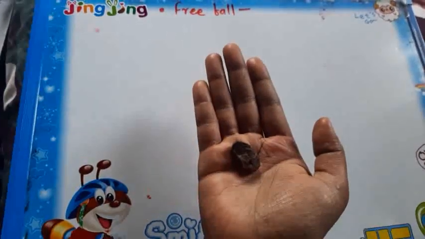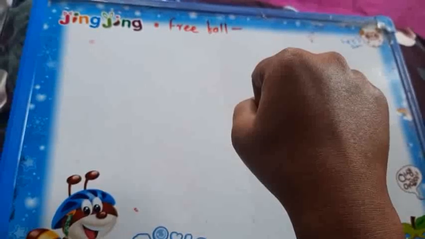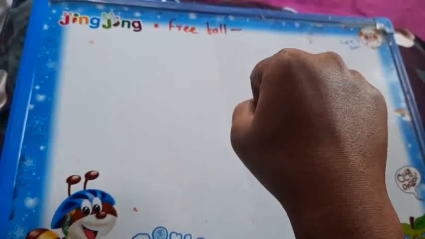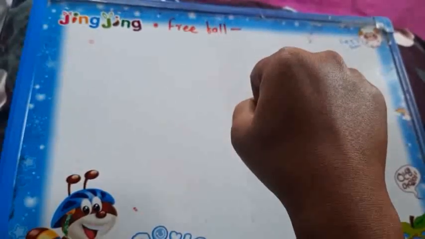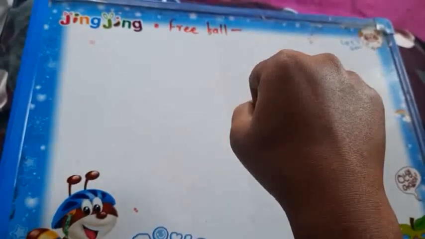Take a small stone, hold it in your hand. Which forces are acting on this stone? Yes, we know that the force of gravity due to Earth acts on each and every object. When we were holding the stone in our hand, the stone was experiencing this force.